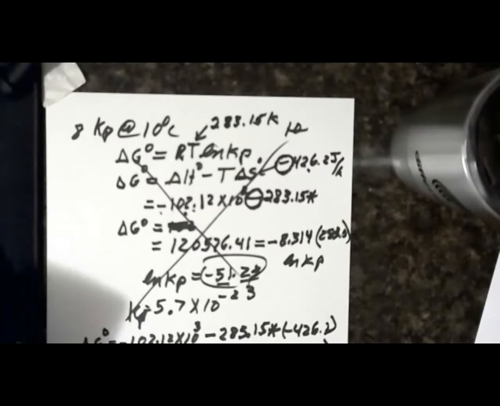Delta G originally was plus, and it's still coming out plus, and making sense. And so this should be minus 7.883.